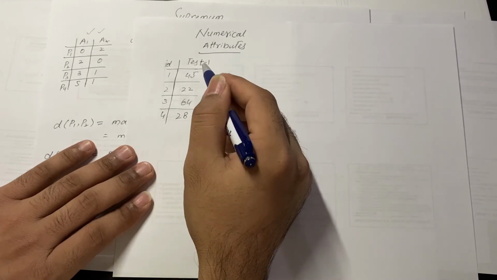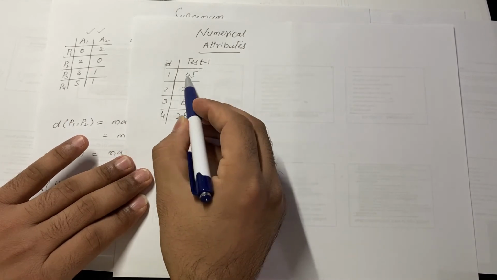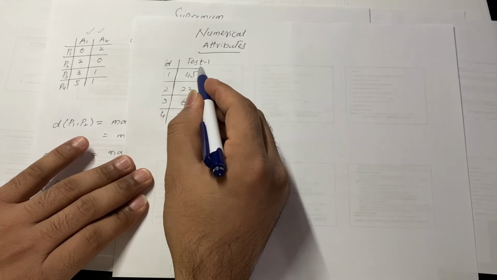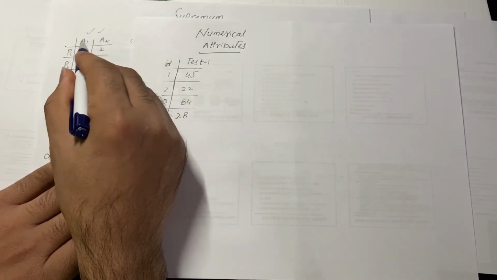So in this last example of a numerical attribute, we will see how to find the dissimilarity data matrix for one attribute. In the previous example, we used two attributes.